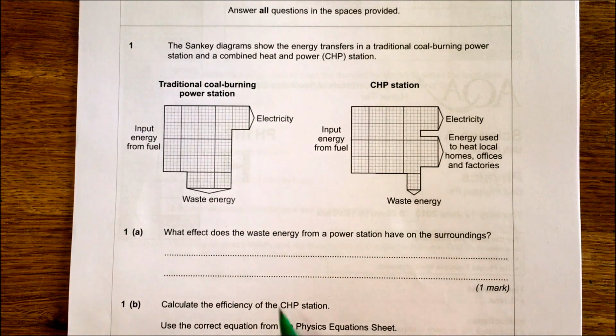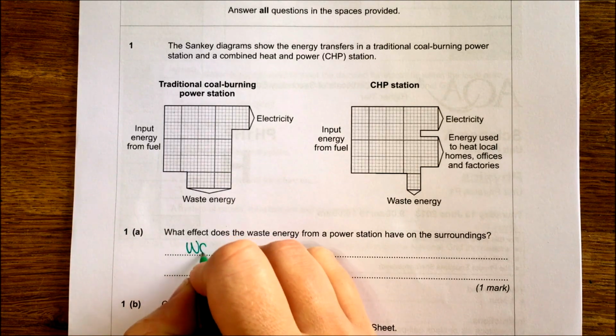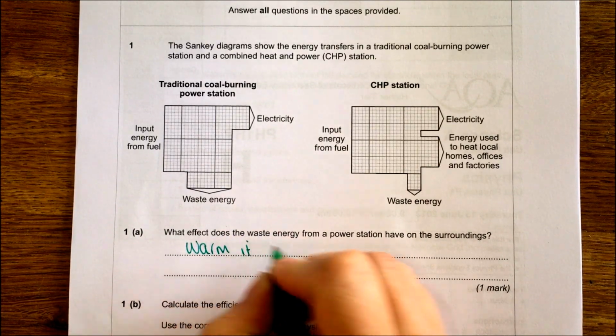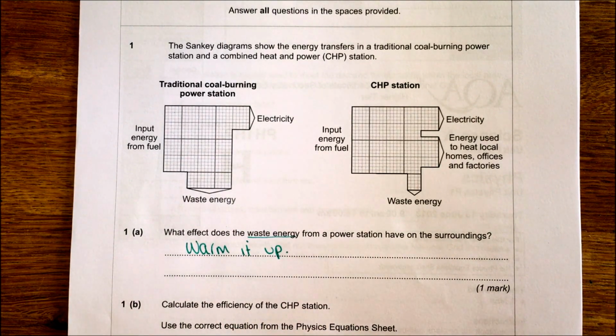So what we should know is that this waste energy will basically just warm up the surroundings. So it will warm it up. Okay, that's what waste energy does, it just warms up the surroundings.